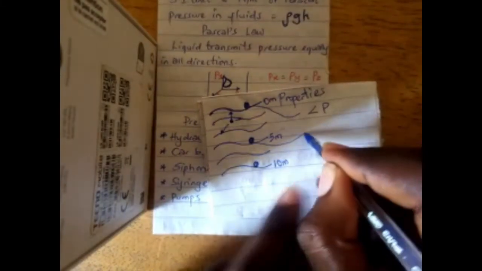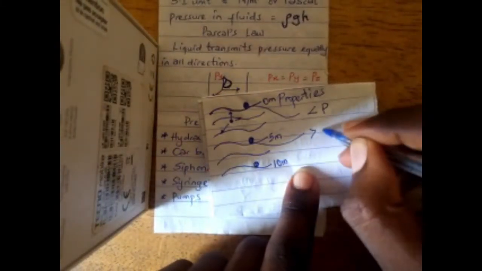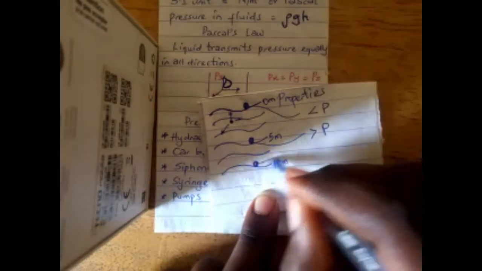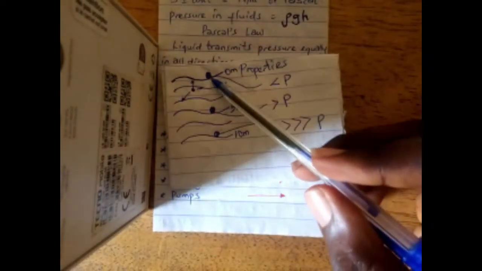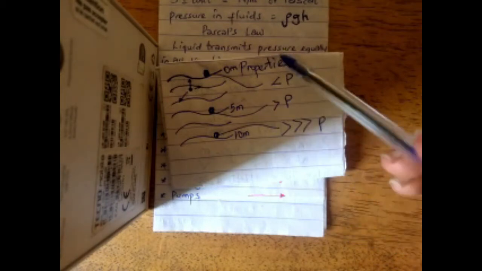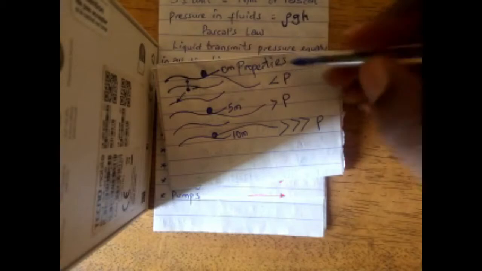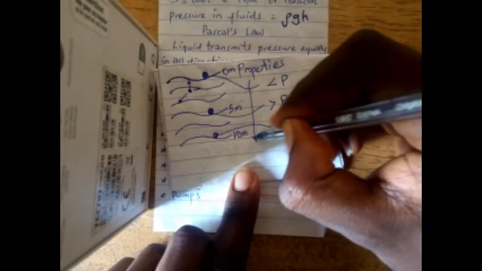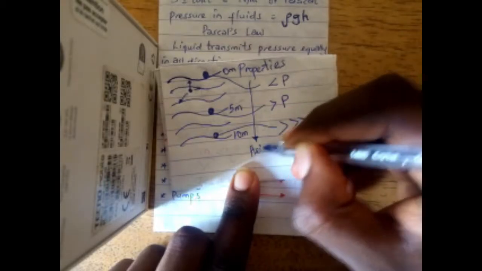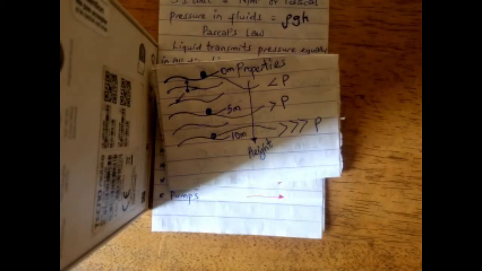Just this one, a greater pressure, and this, a far greater pressure. So what this simply tells us is that in a fluid, the pressure at the top is lesser or equal to the atmospheric pressure. As we move down gradually, the pressure increases with depth. The pressure at depths is greater than the pressure which you find above the surface of the liquid.